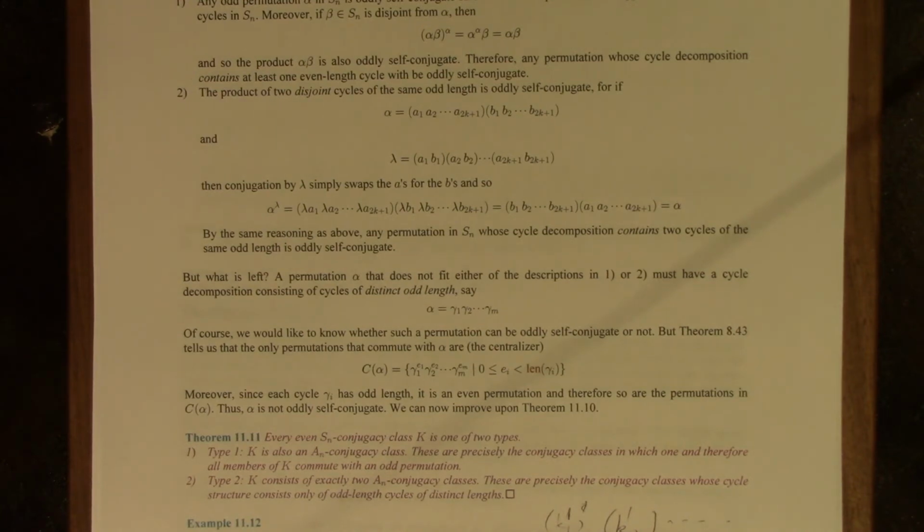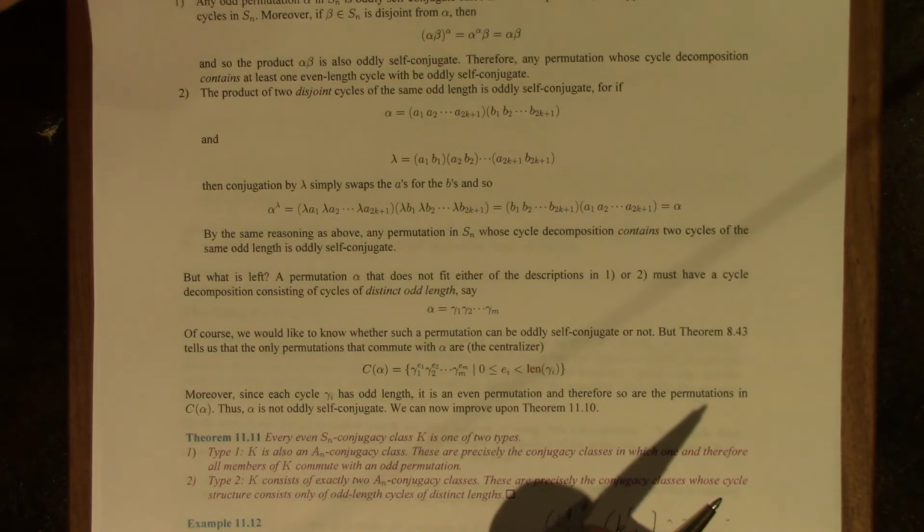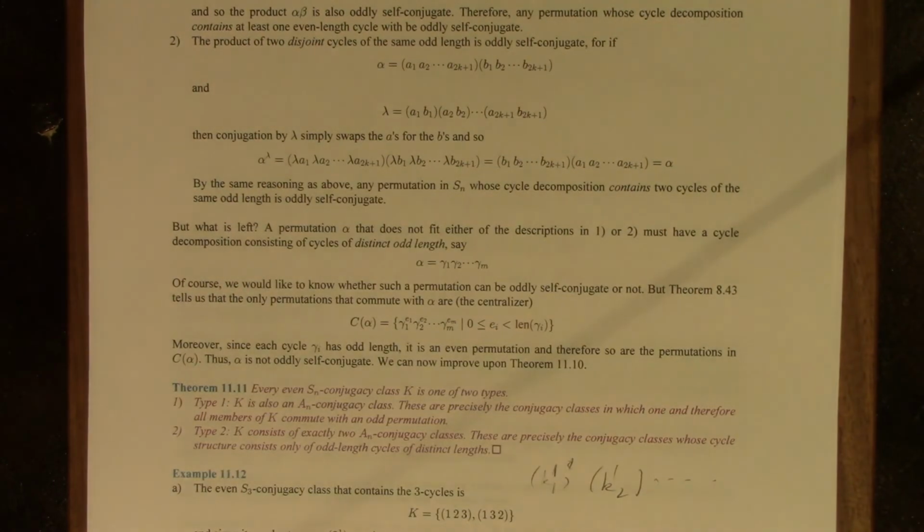What does that leave? Does it leave anything for even self-conjugacy? What's the negation of these two conditions? Either the cycle decomposition contains an even cycle or two disjoint cycles of the same odd length. They're always going to be disjoint in the cycle structure.